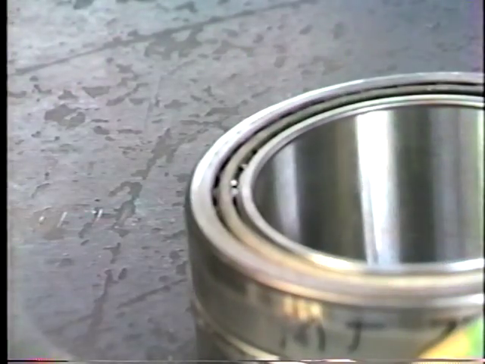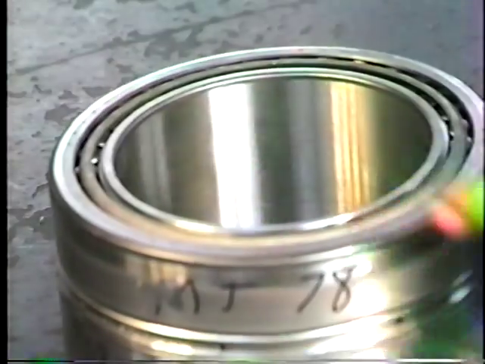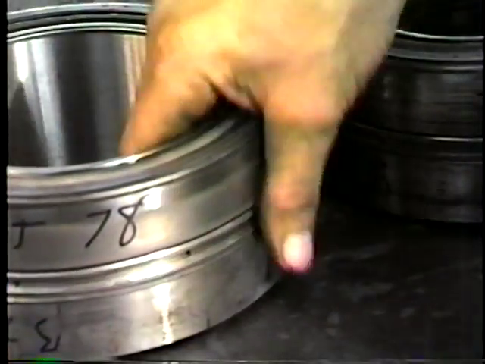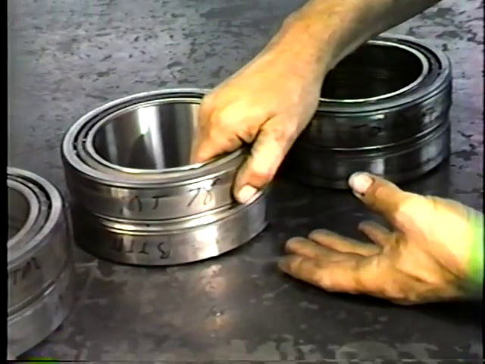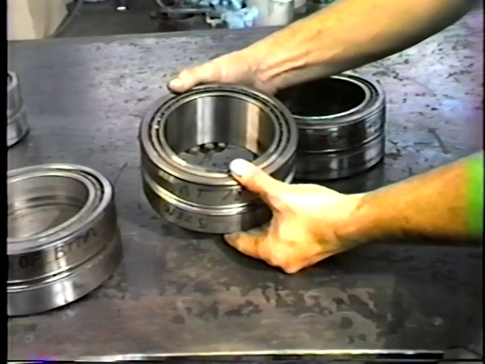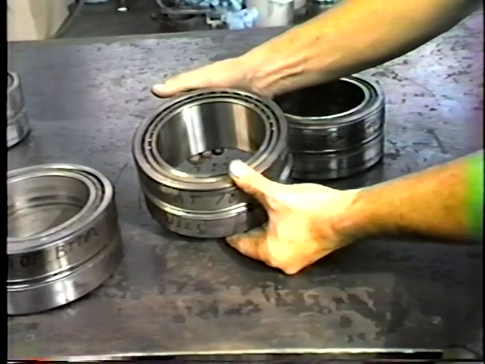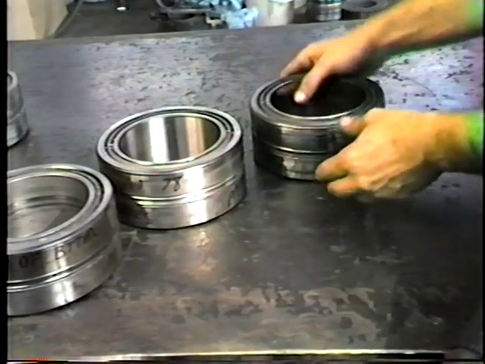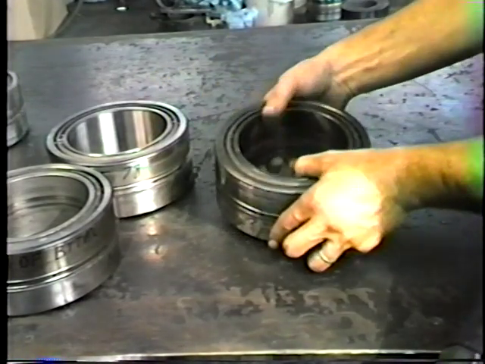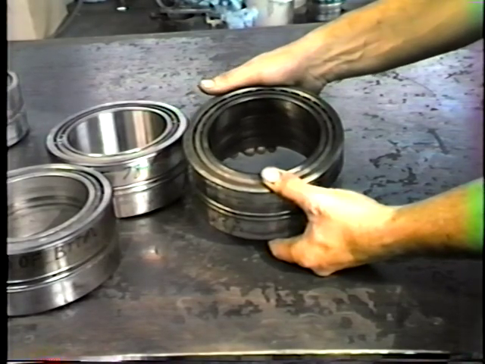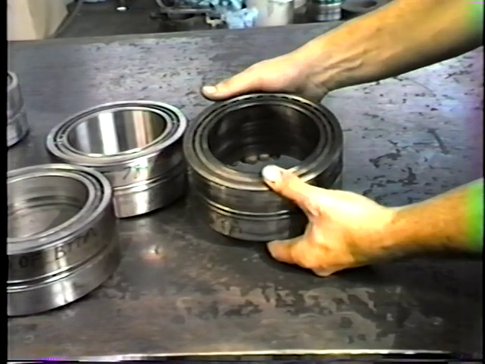I'm going to show something different. Okay, Mobiltemp 78. This is the top bearing. You notice the play that was in there, the amount of travel the bearing will move. Now, the SP3, which is an older bearing, had somewhat less play in it. Didn't have near the wear.